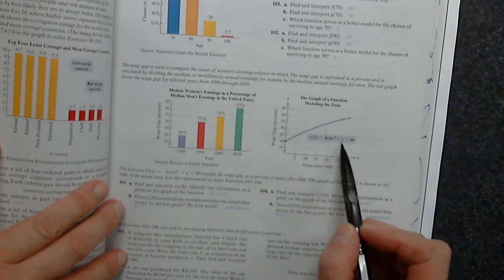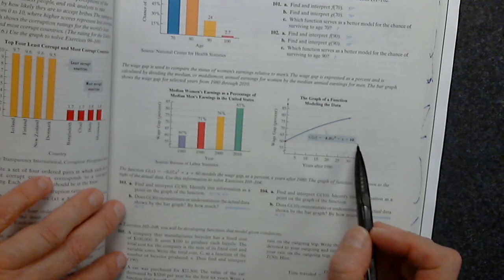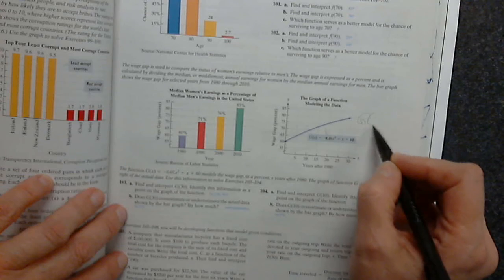So first of all, let me just grab a pencil. Okay, so this is the function g of x. It gives us the wage gap. And we're asked to find and interpret g of 10. What does g of 10 mean? What is given in this question?